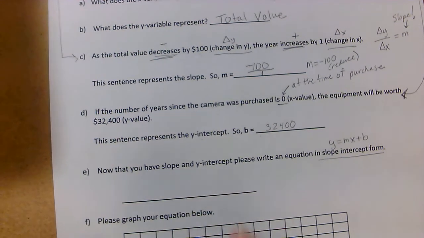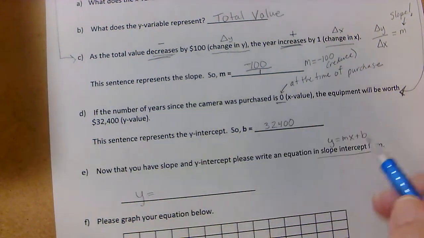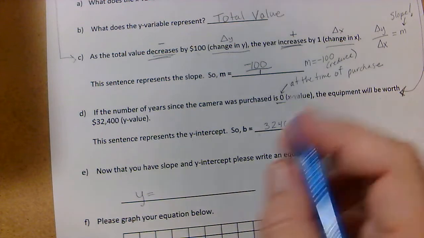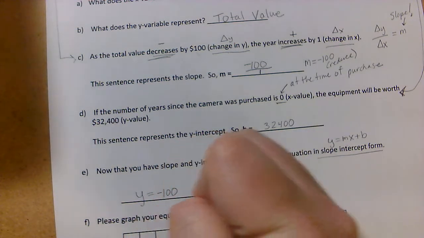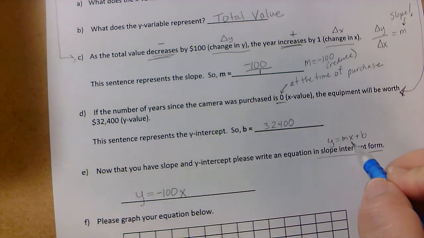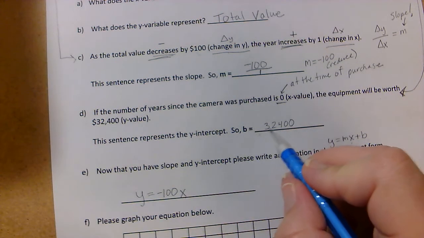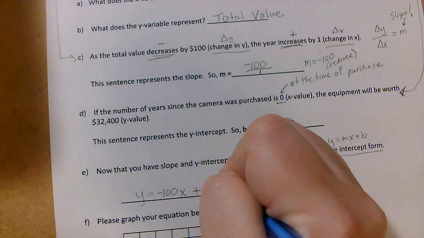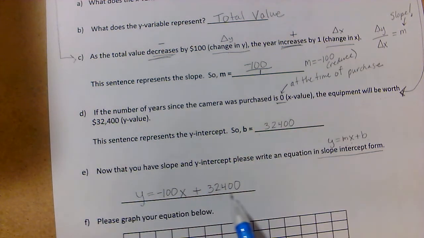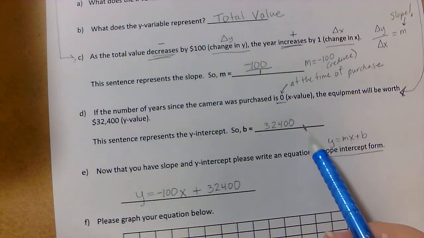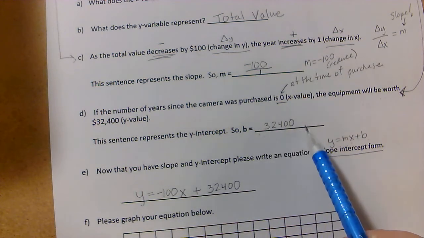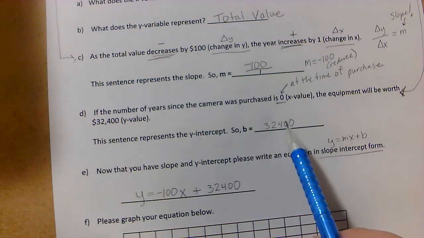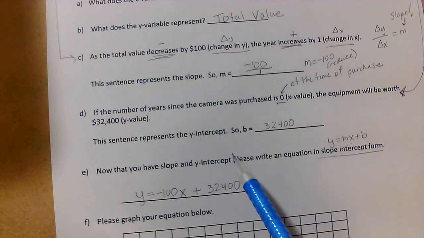So it's going to be y equals m, which is negative 100, then an x, then plus b, which is plus 32,400. That's our equation that represents the total value of the camera. At the start, our video equipment was valued at 32,400, but it's going to lose $100 every year after that.